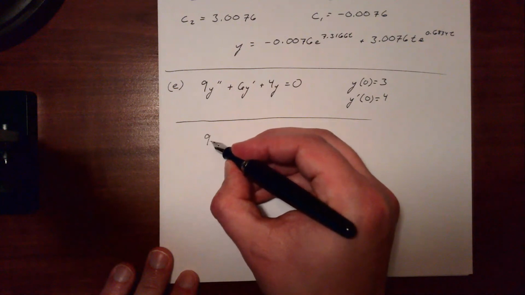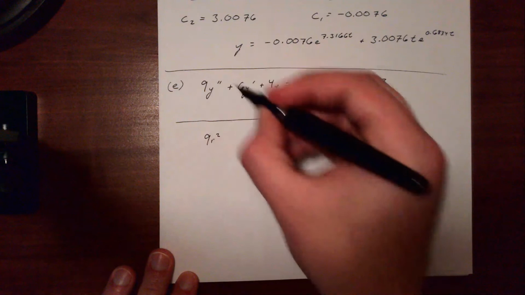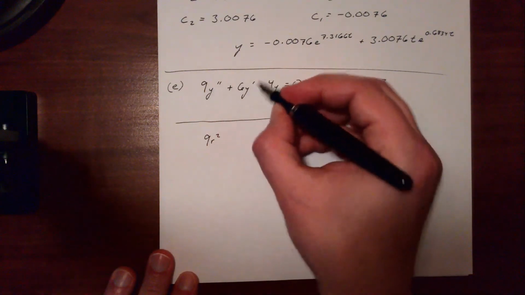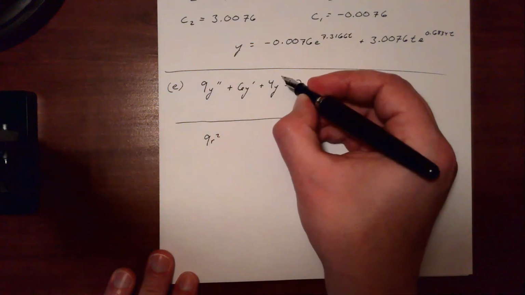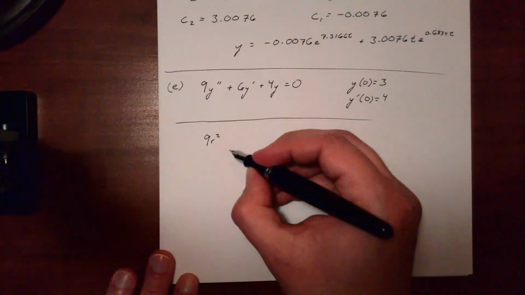the characteristic equation can just still be taken verbatim from this equation, just taking the coefficients of y double prime, y prime, and y as the coefficients of r squared, r, and the constant term respectively.